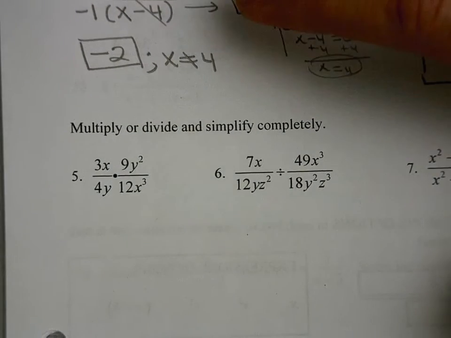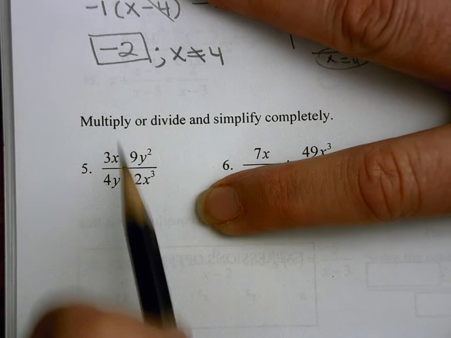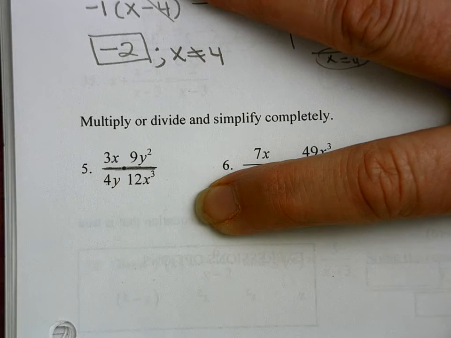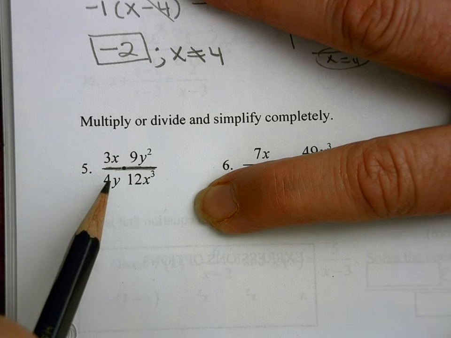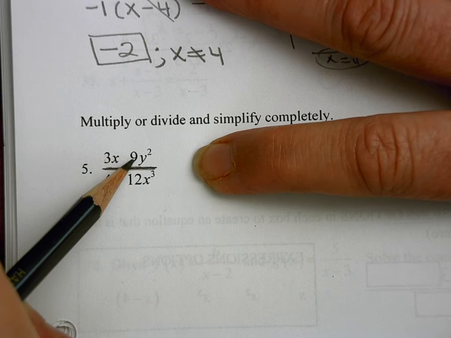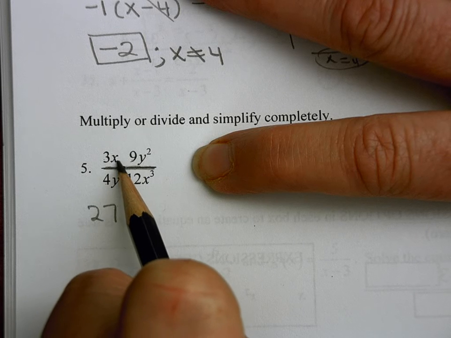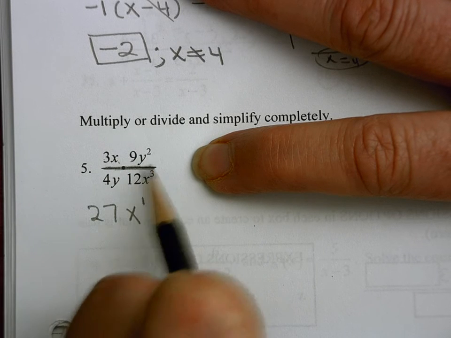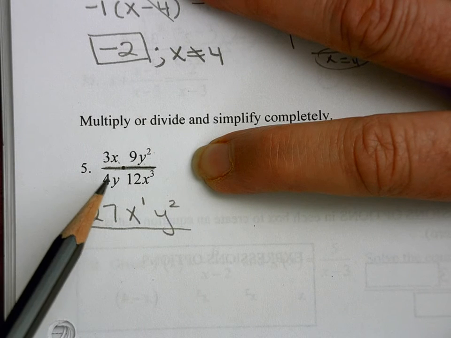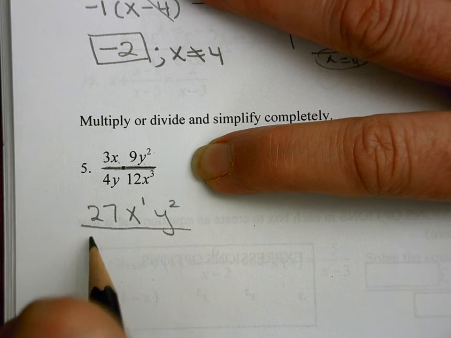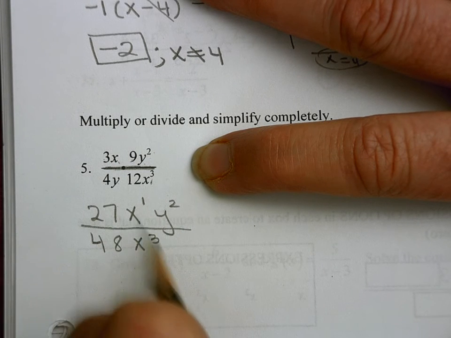Okay, so for question number 5, lots of different ways to do this problem. So when it says to multiply, I'm just going to extend this like it was one fraction. And then I'm going to combine my numerator and combine my denominator. So 3 and 9, and I'm multiplying, so that would be 27. And then in alphabetical order, I have 1x here and 2y, so y squared. And then in my denominator, I have 4 and 12, so that would be 48. And then x to the third and y.